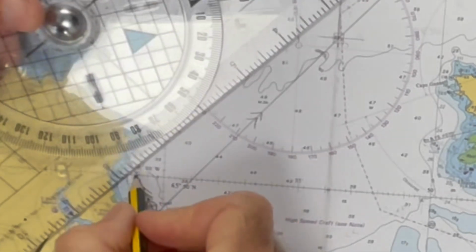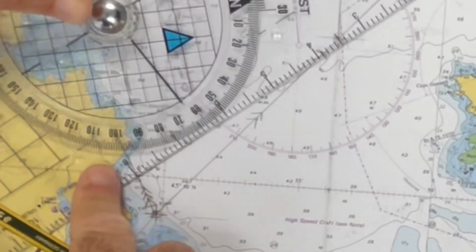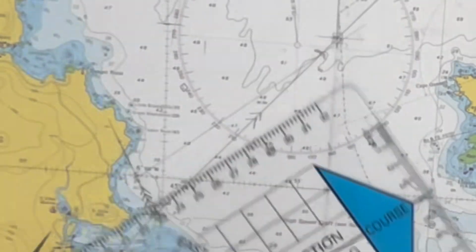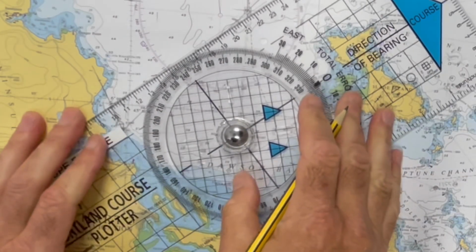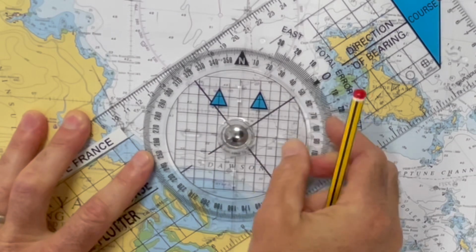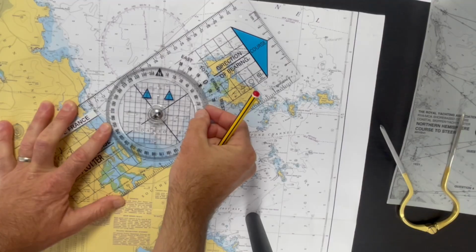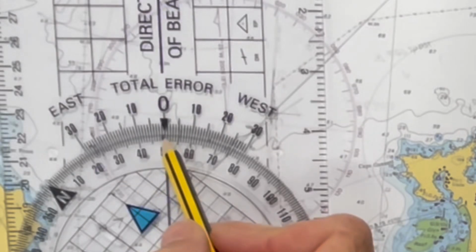That's our course to steer, which we can measure with one arrow on the track there. Comes out at 049 degrees.